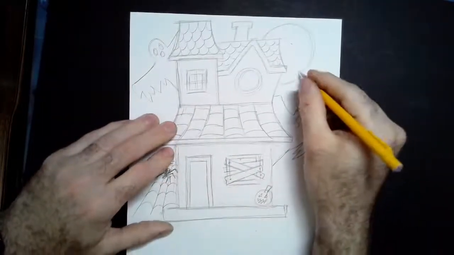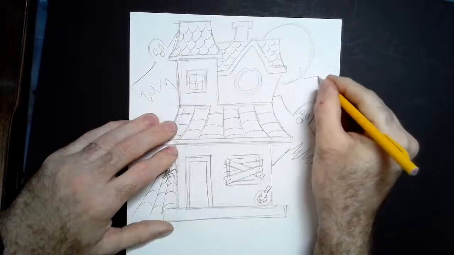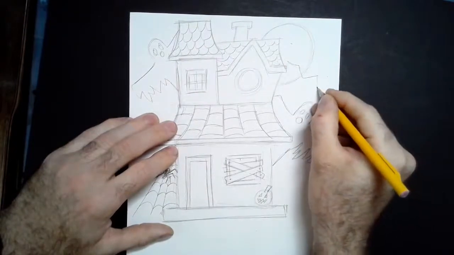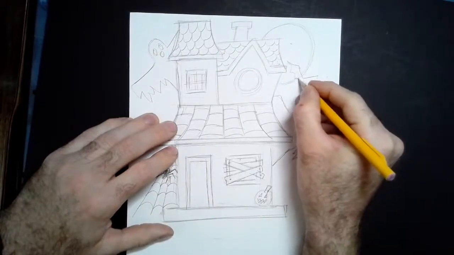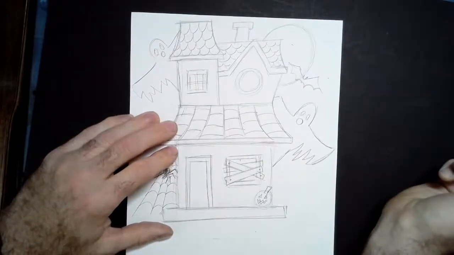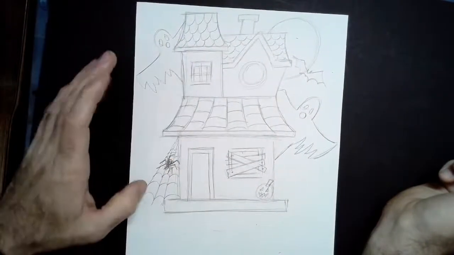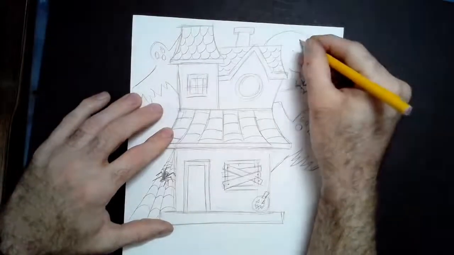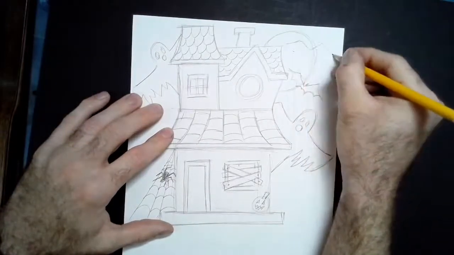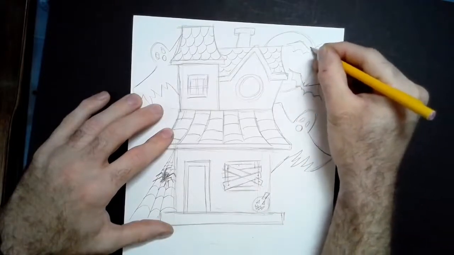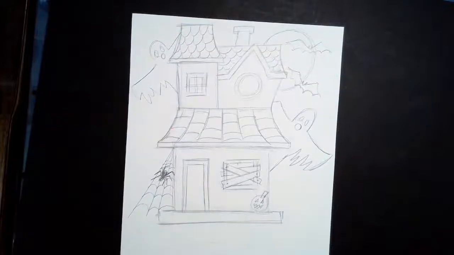Some bats always look good. To make a bat, I'll draw a V shape, pull a line out, and then some bumps underneath coming back to the center of the body. You can even add a couple little ears on the bat like that. Yeah, gotta have more than one bat. Nice.